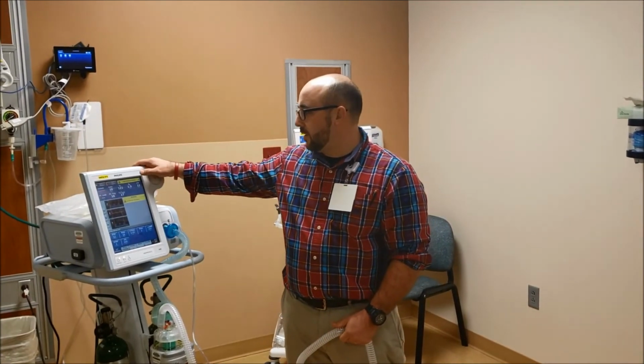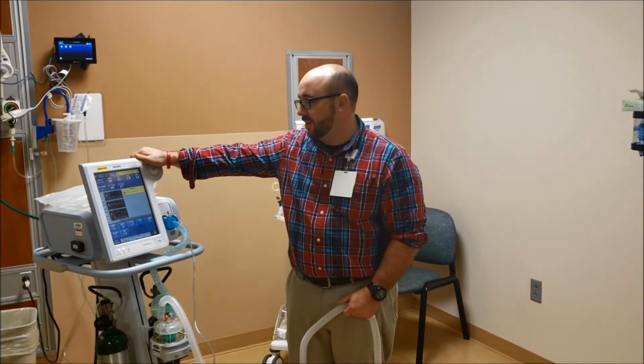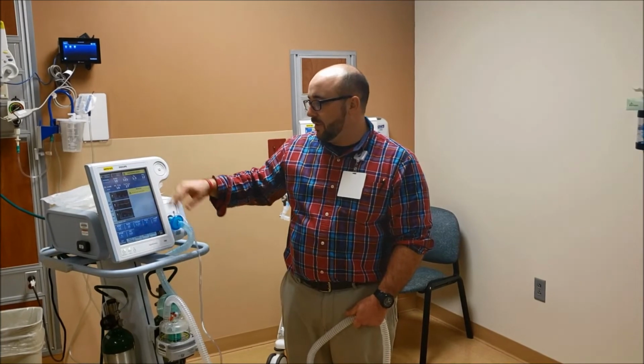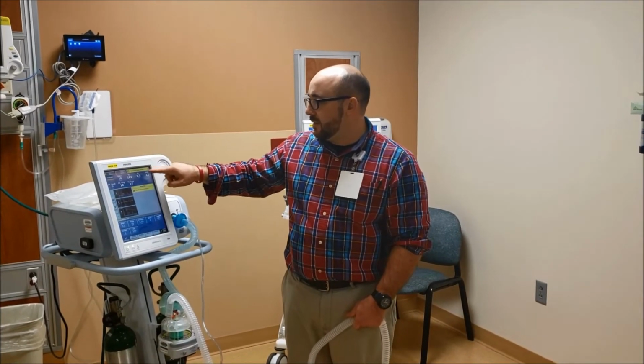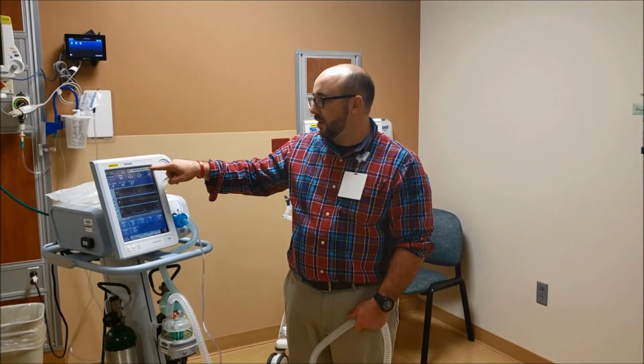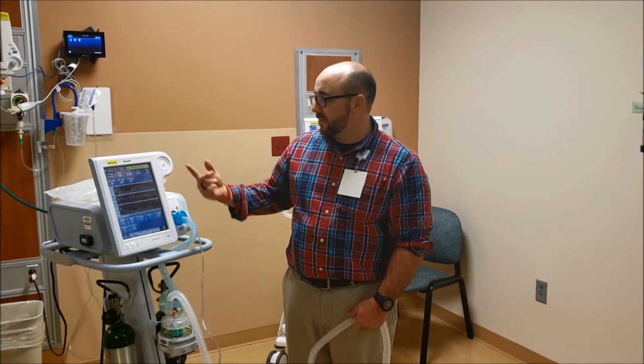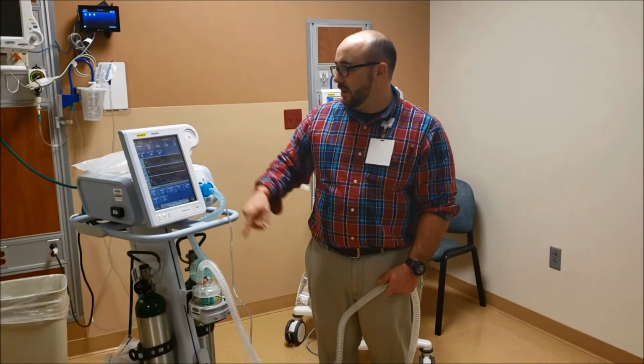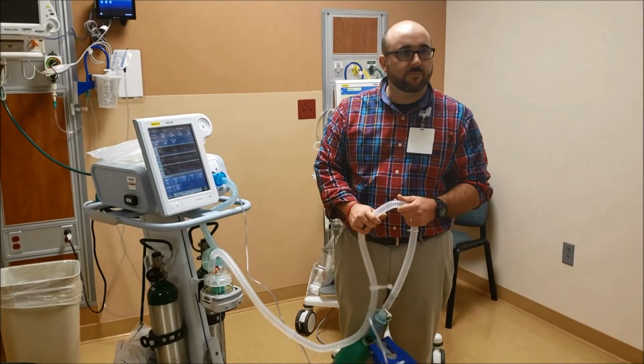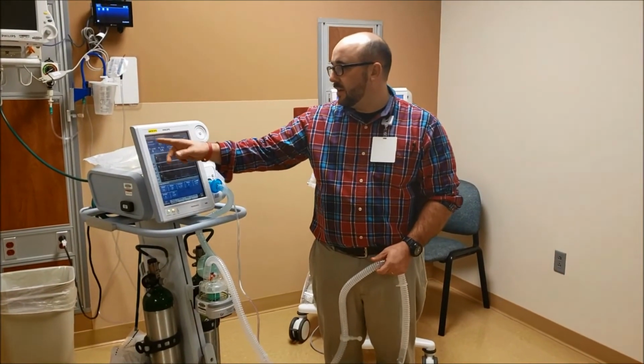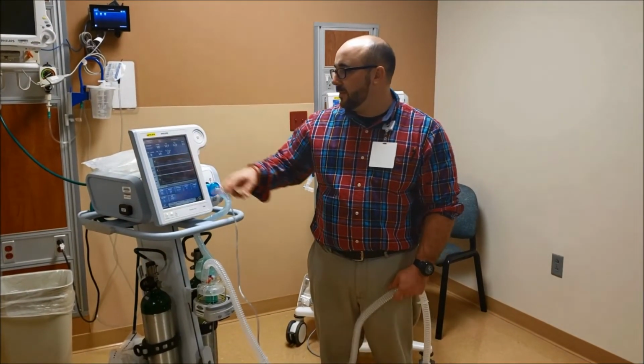So this low priority alarm and low minute ventilation, not a huge deal. It's just because it's going below the alarm setting. So they have yellow alarms and red alarms on here too. If you want to get that off the screen, you can do that, or you can go to alarm reset, it clears it off. And the alarm silence is right there. It silences for 2 minutes.